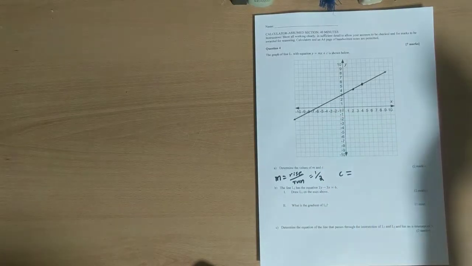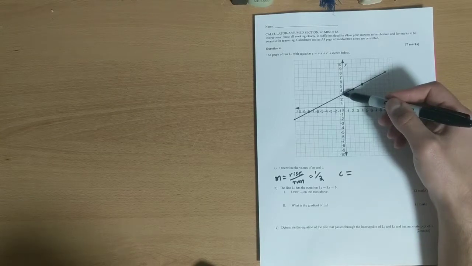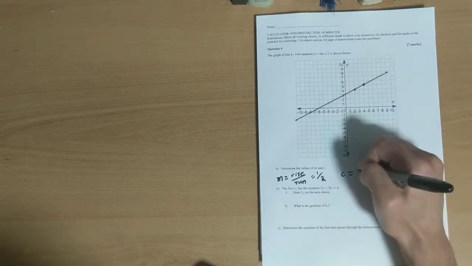C is the y-intercept. That is easy. We're just going to read that straight off the graph. It's at the point y equals 3, so c equals 3.